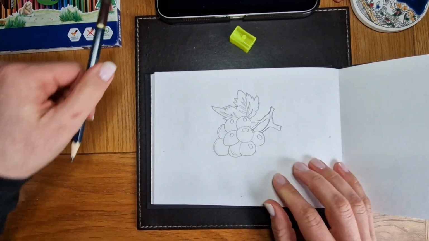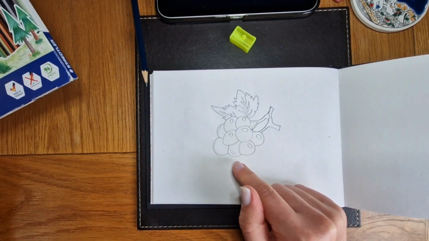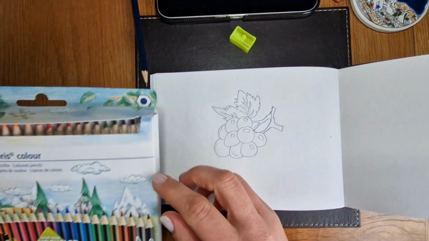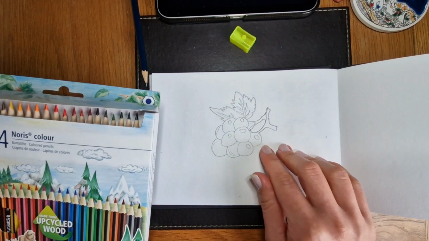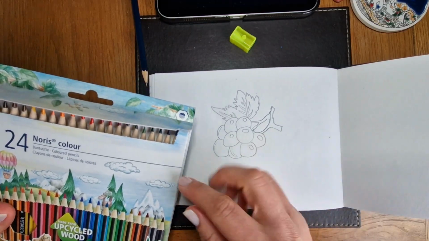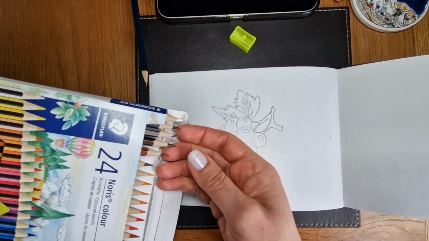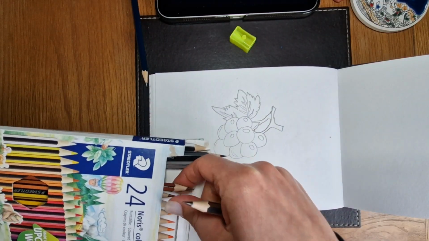So actually I'm not gonna bother with that one because I know what it's like, because the minute I'm gonna start coloring it in, the dark pencil is gonna start smudging everything. All right, so we'll start maybe with the wooden bit. So there's a few.